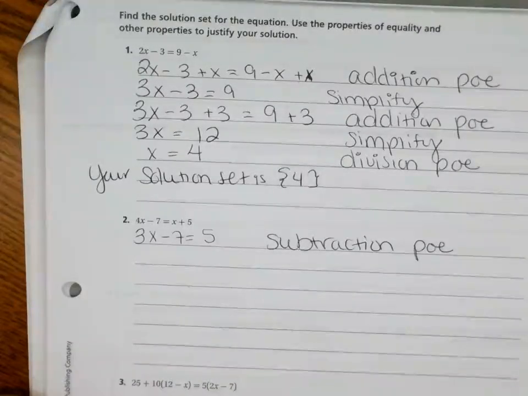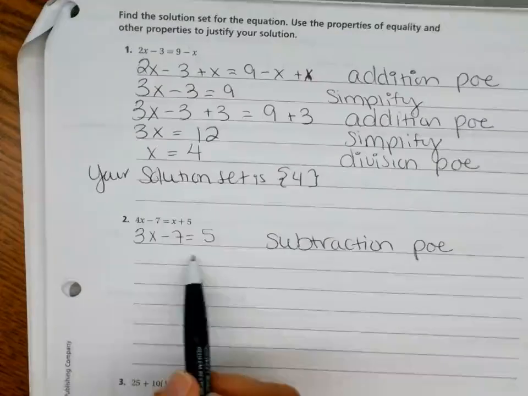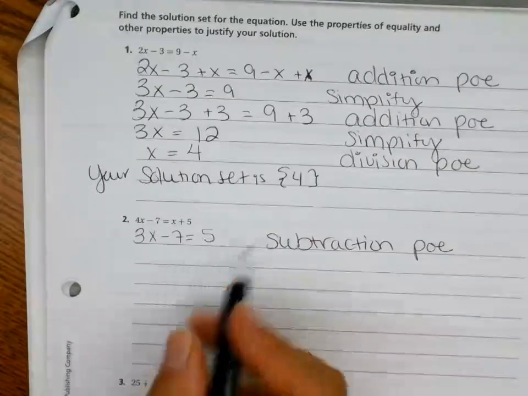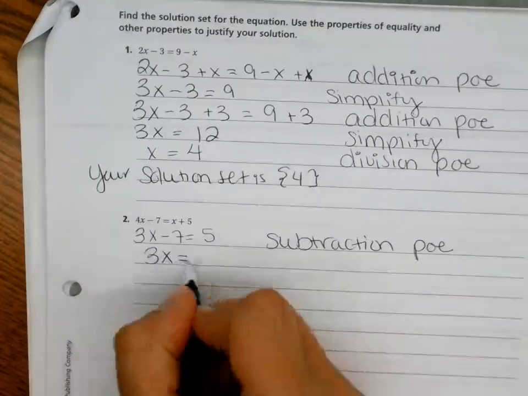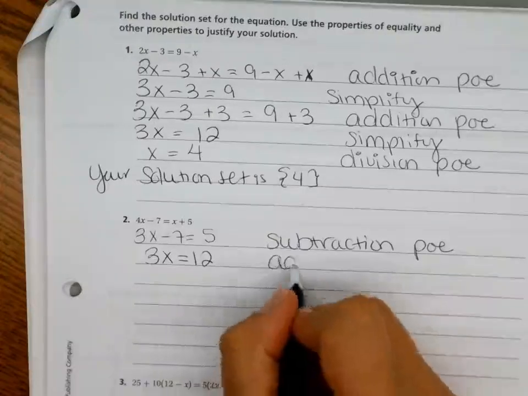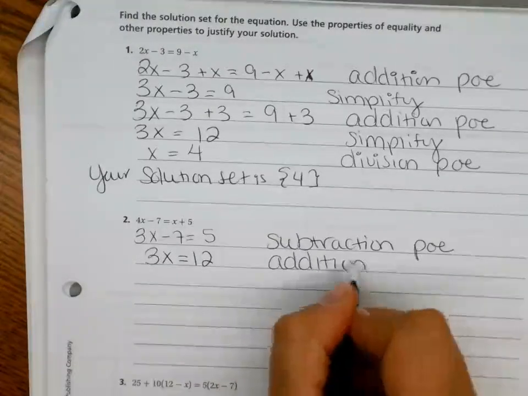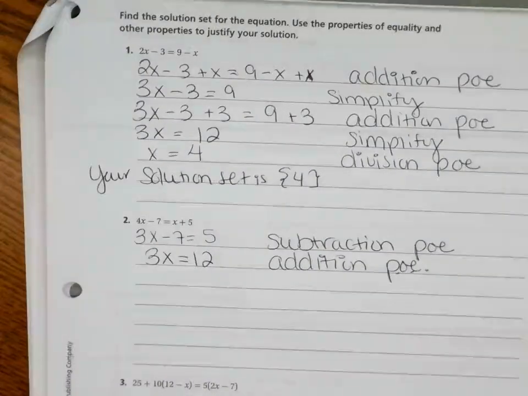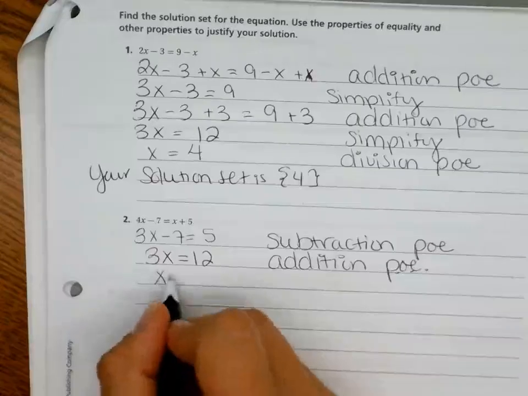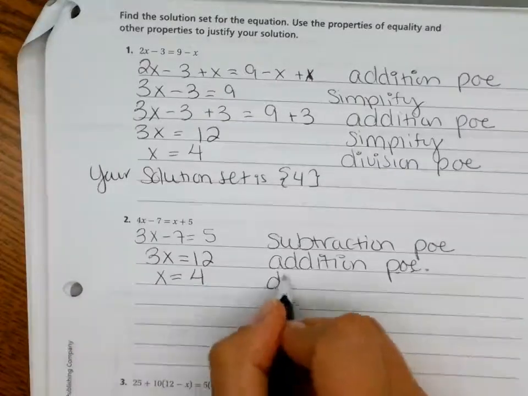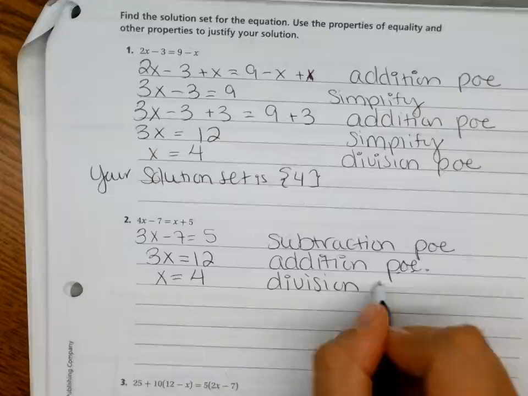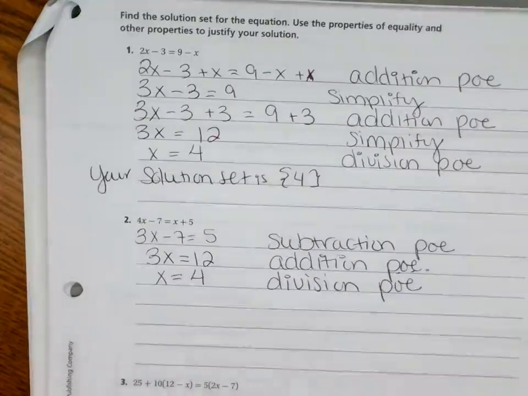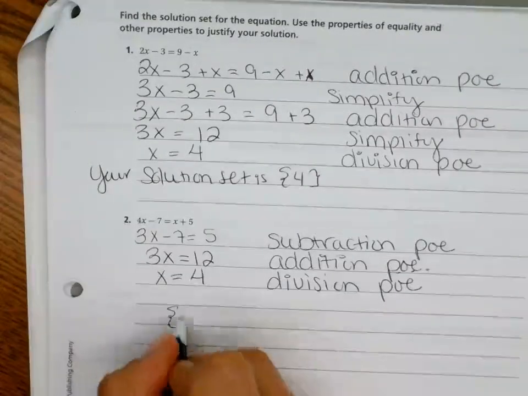Next, what would I do? Add 7 to both sides, right? Addition property of equality. This is without showing all those in-between steps, right? Then I would divide by 3 on both sides. Division property of equality. So your solution set is 4.